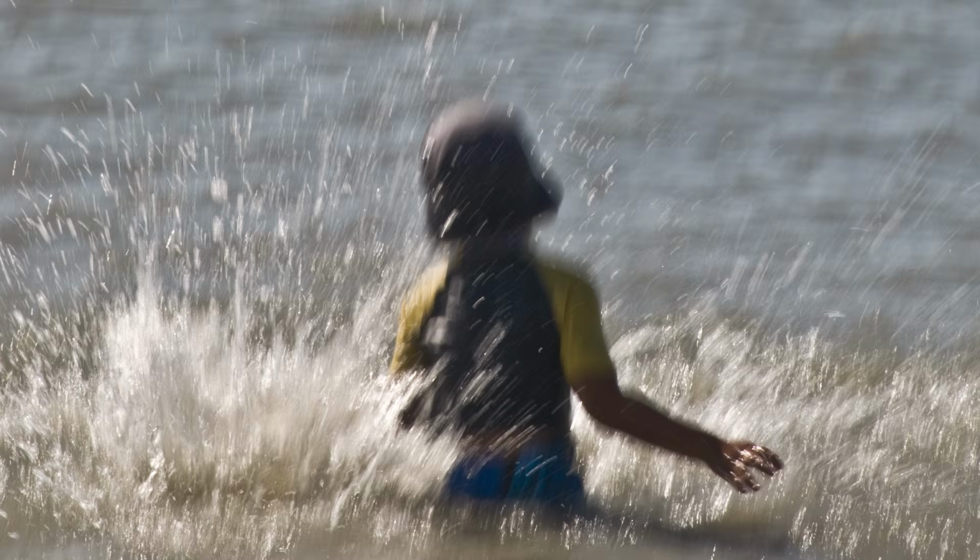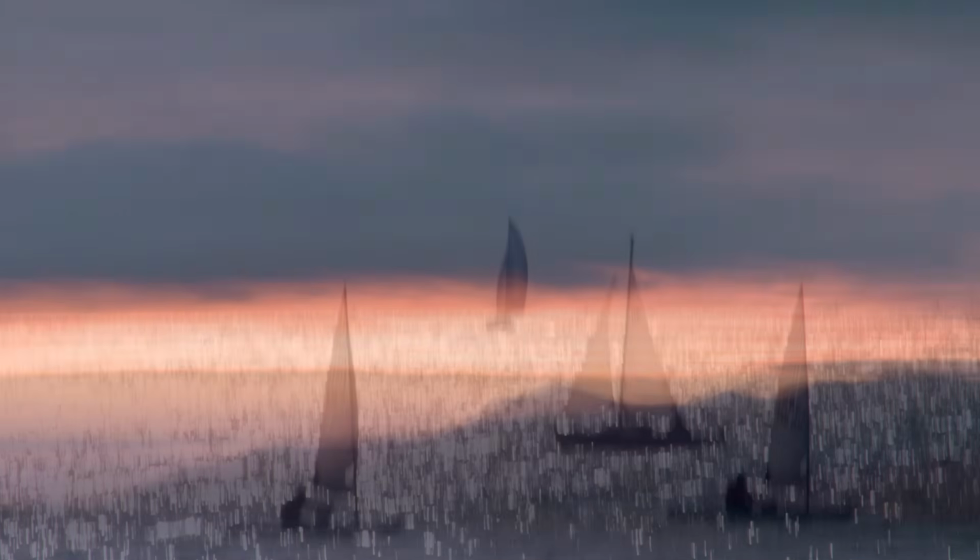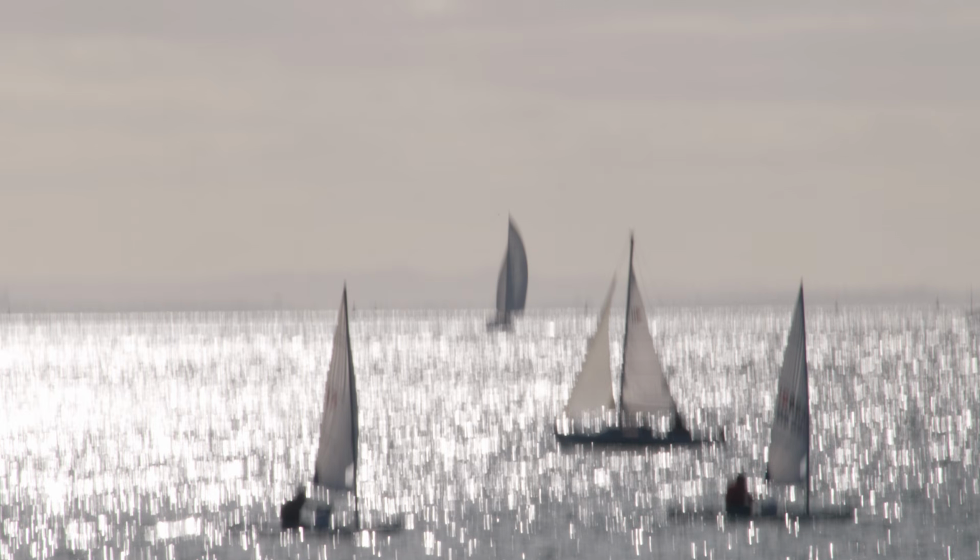Take a look at these images. Each one conveys a specific emotion: joy, loneliness, excitement, serenity. Emotions add depth to our work and make our audience feel something when they see our photographs.